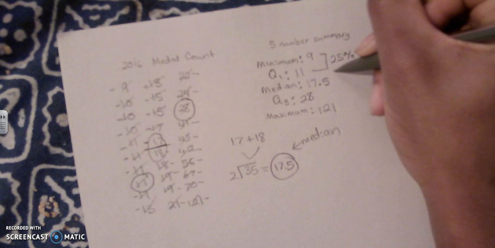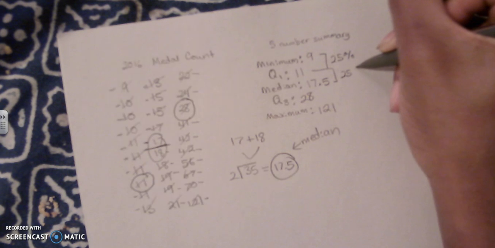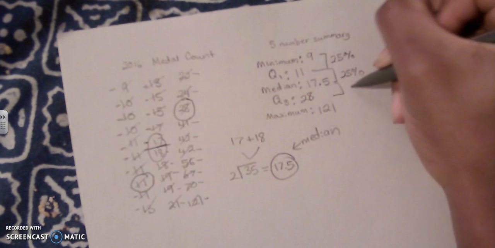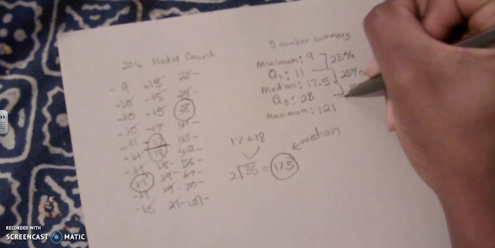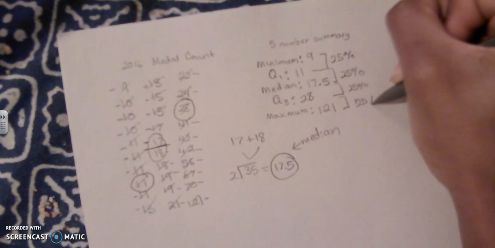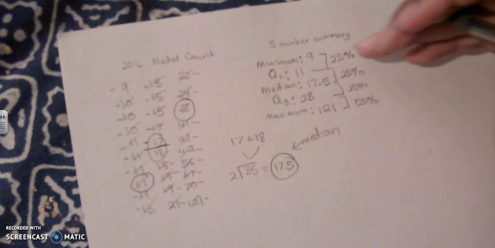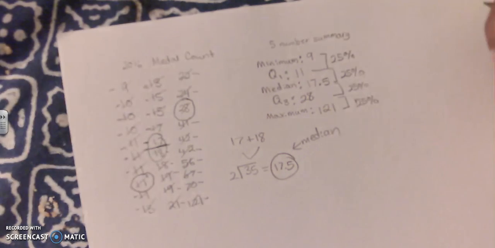From 11 to 17.5, I have another 25% of my data. From 17.5 to 28, another 25%. And then from 28 to 121, I have my last 25% of my data. So these quartiles literally divide my data up into equal quarters.